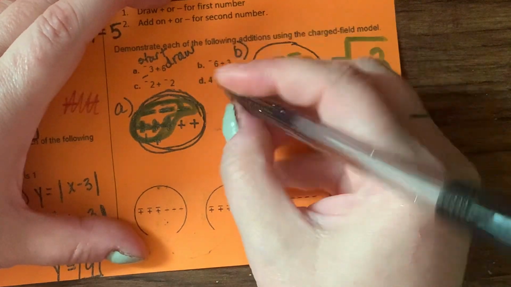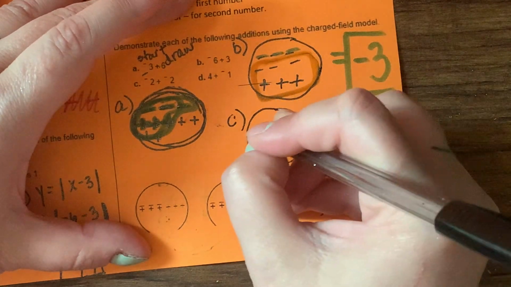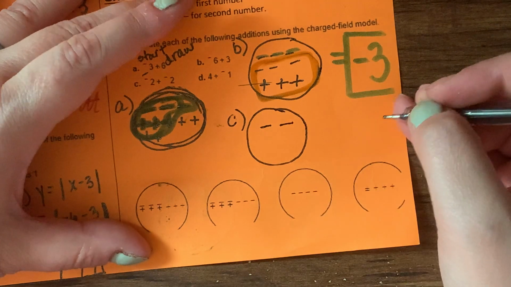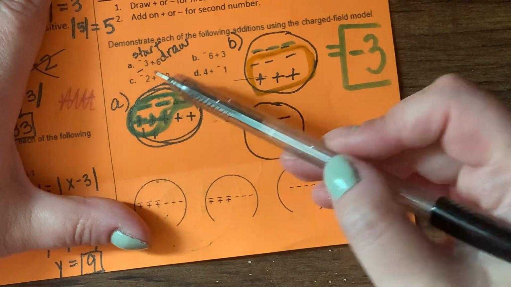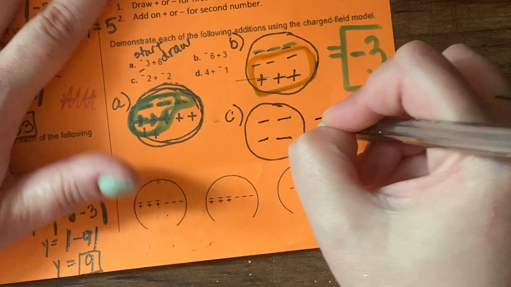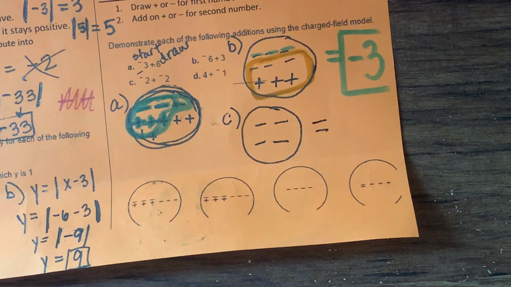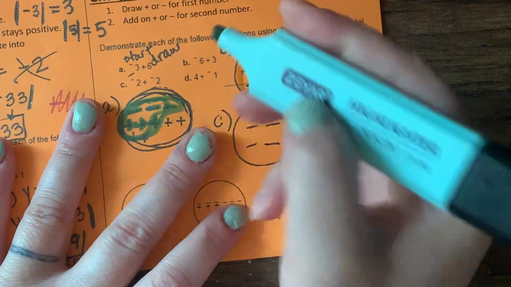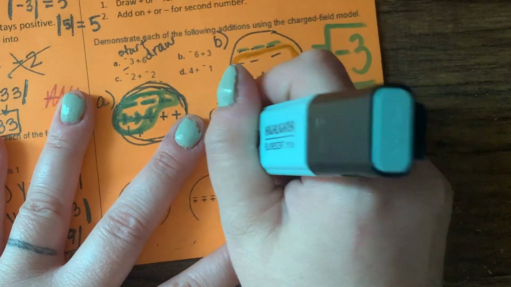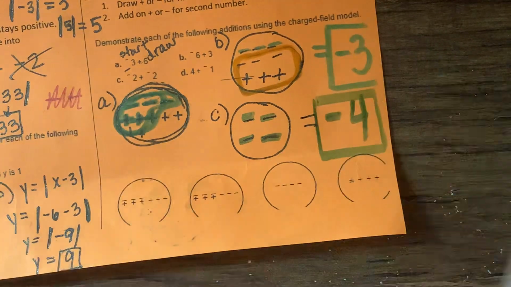Okay, let's look at part C. Part C says negative 2, so draw 2 negatives. Then it says plus 2 more negatives, so draw 2 more negatives. Okay, now circle any pairs you have. And I don't have any matching pairs of pluses and minuses, so I don't get to circle anything. And then your answer is just what's left over. Well, I didn't circle any matching pairs that canceled out, so I just get negative 4.